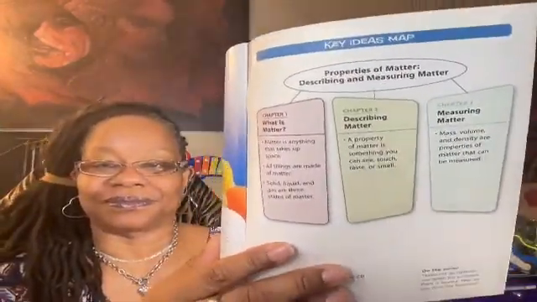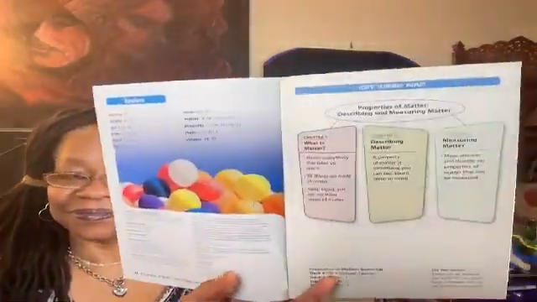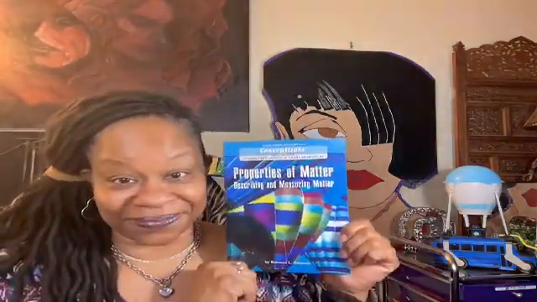Properties of matter. The end. Wow. I had fun reading this one, Properties of Matter. Thank you for listening to me read fun, exciting, and educational books like this. You guys learned a lot today, I'm sure.